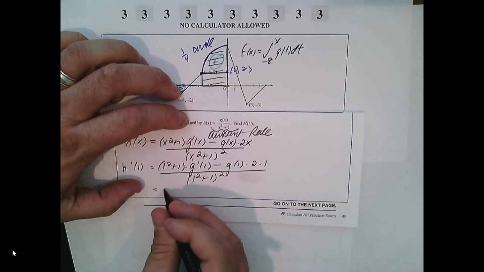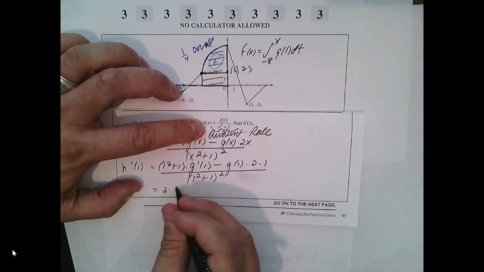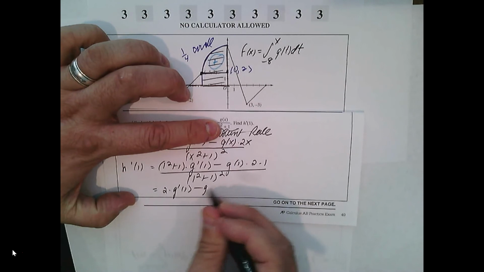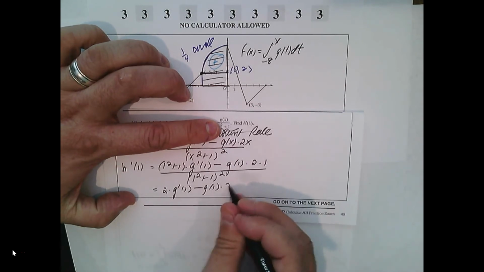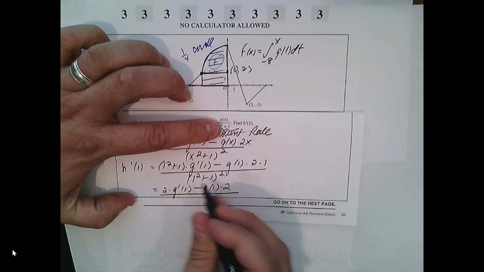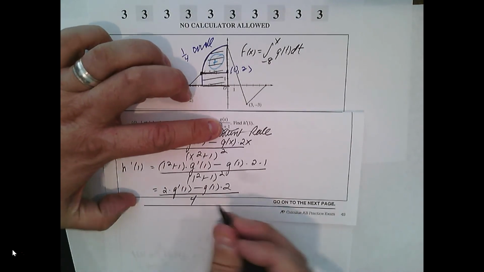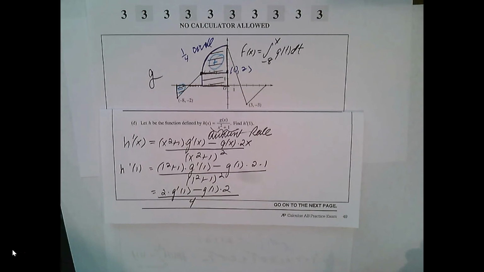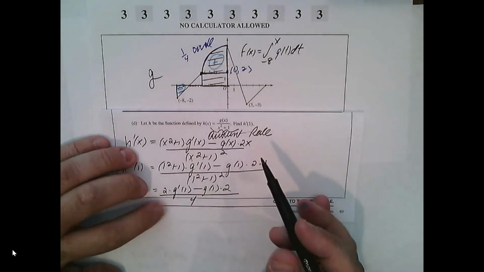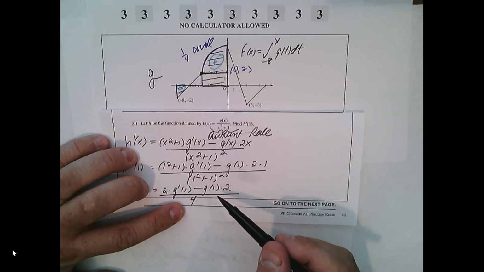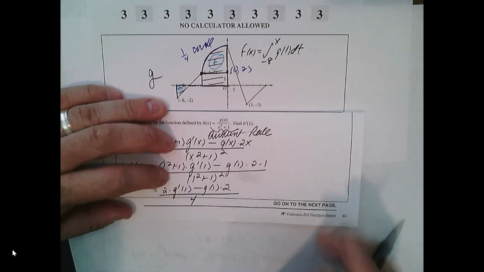1 squared plus 1 is 2 times g prime of 1. We're going to come back for that in a second. Minus g of 1 times 2. 1 squared is 1, plus 1 is 2. 2 squared is 4. Now this is great, but you still have to figure out what's g prime of 1 and what's g of 1.